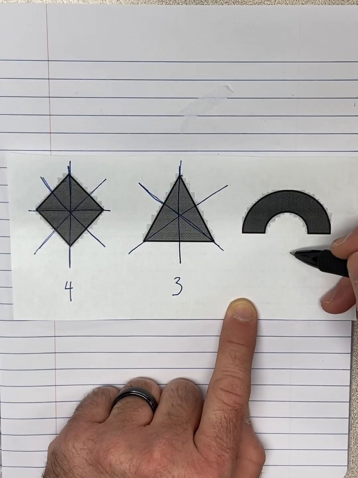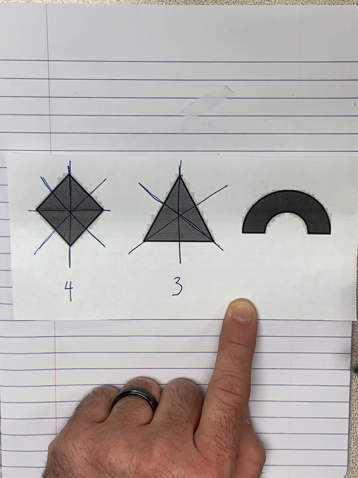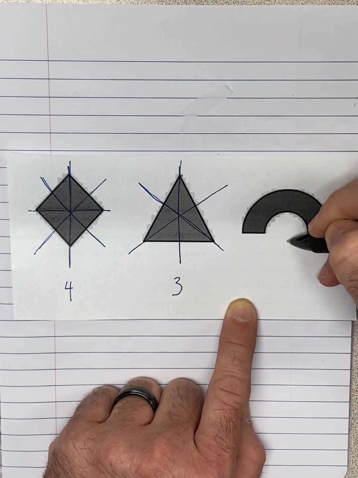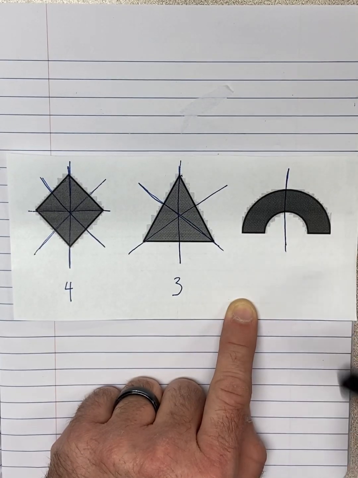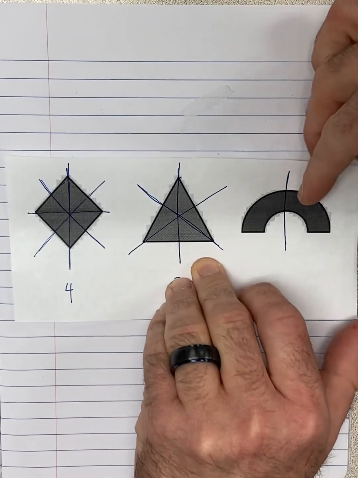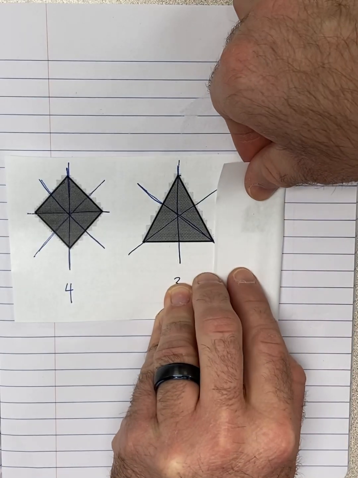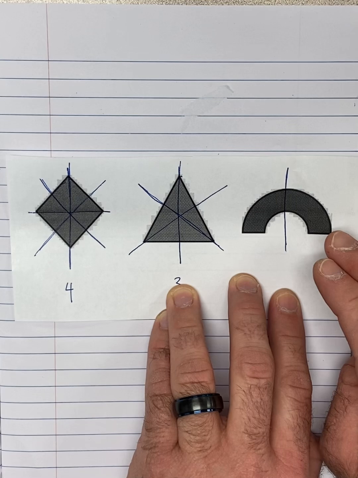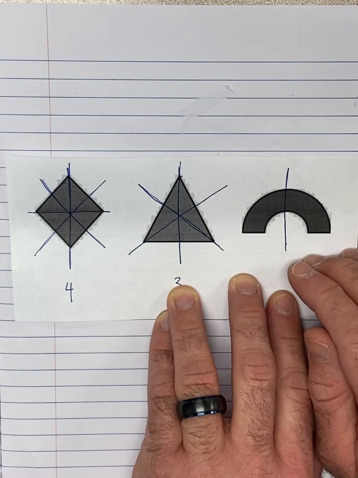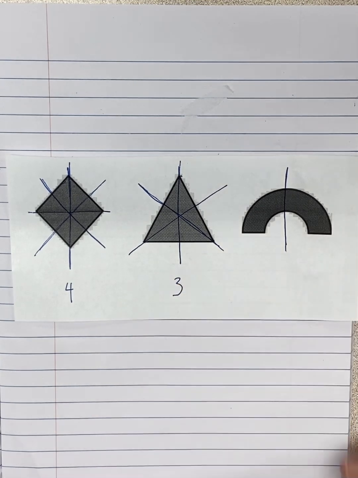Now, on this rainbow shape, we only have 1 line of symmetry because it could only be folded on this line. It could only be folded this way to create one line of symmetry where it only folds one time without overhanging.